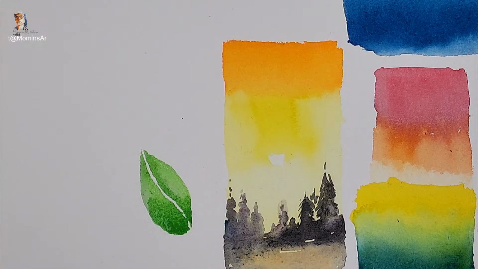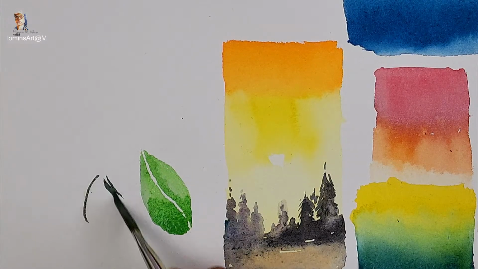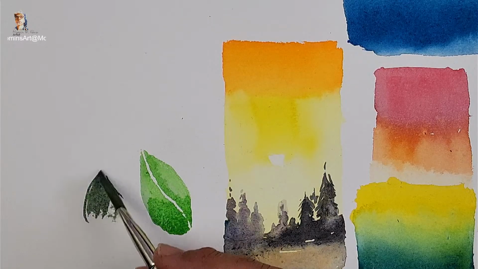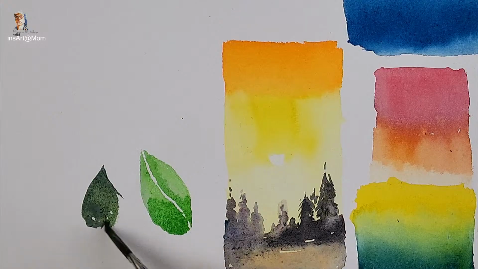Now, the other way around, let's put more Payne's gray in it, change the consistency of the green. Now I can go with the tip of the brush, quickly put the tip of the brush, create the impression of the leaf.